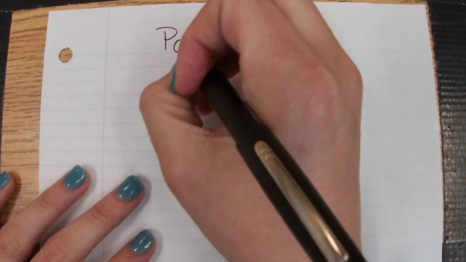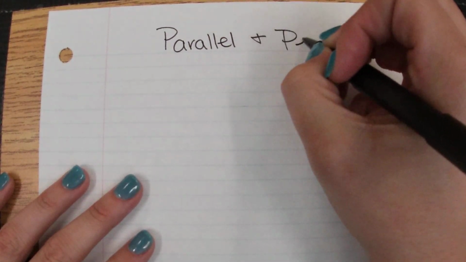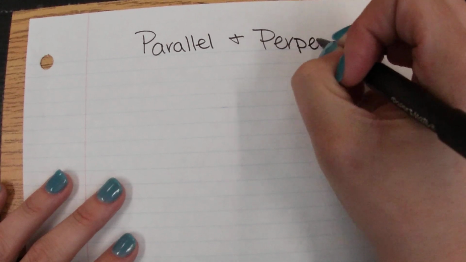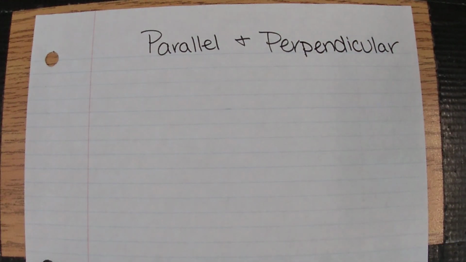Today we're going to be looking at parallel and perpendicular lines and how to write the equations of those lines. We're really just building upon exactly what we did yesterday. Okay, so the first thing is to just know what these two words mean.